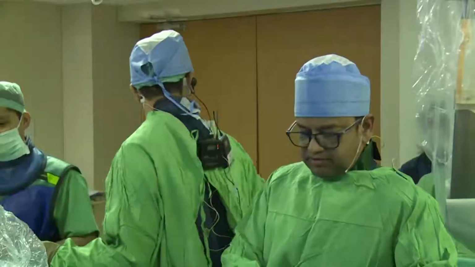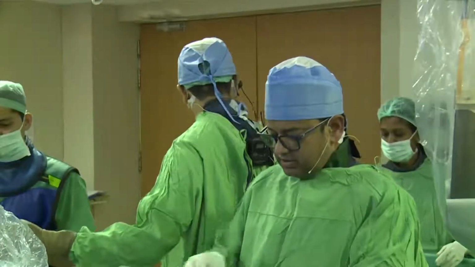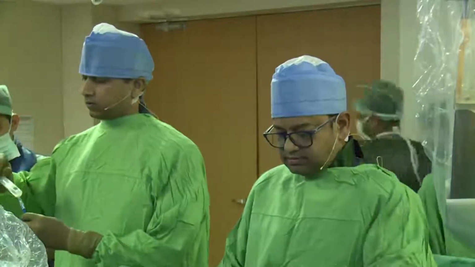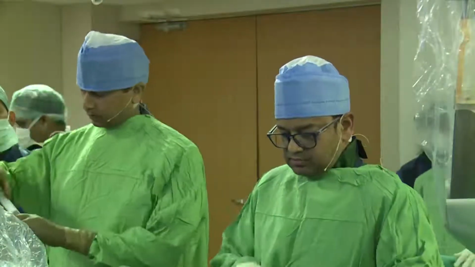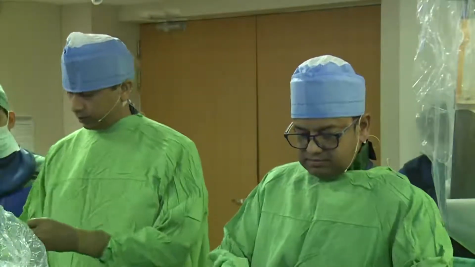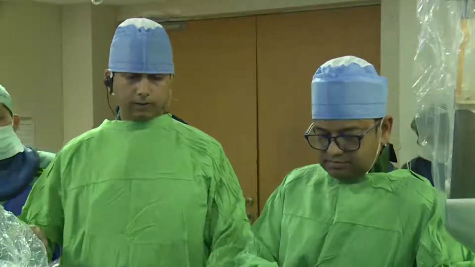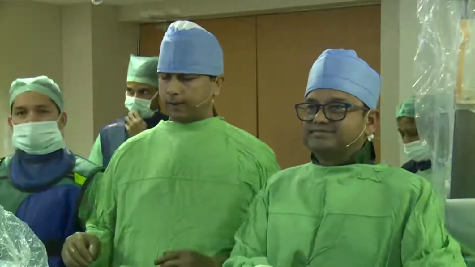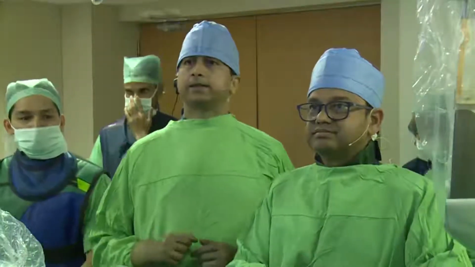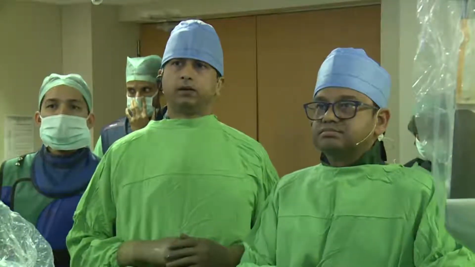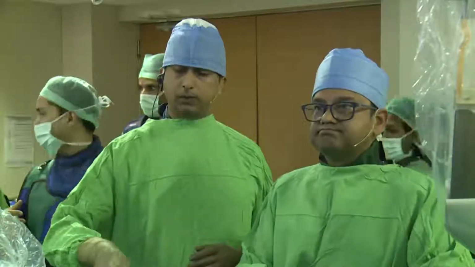So the proximal end will dilate with 3.5 and then take a final shot. Yes, sir, post-dilatation. You can see you were not happy with the feeling with the wire on the proximal end of the stent. Yeah, so I think once we had difficulty in the proximal end, it's better that we end up with a post-dilatation.